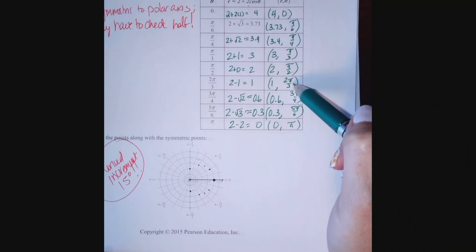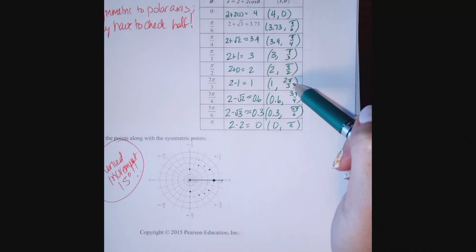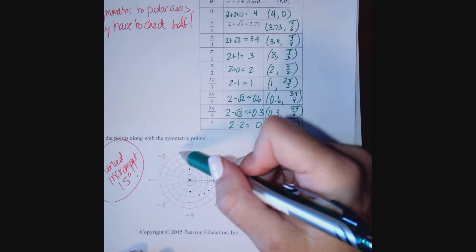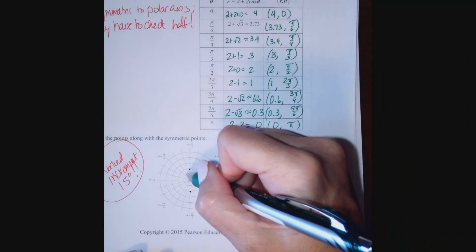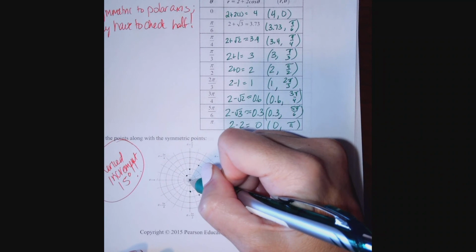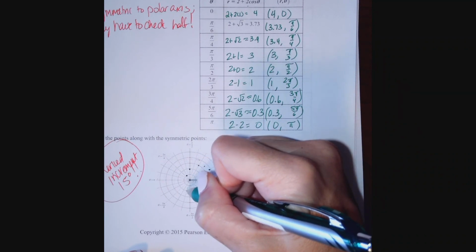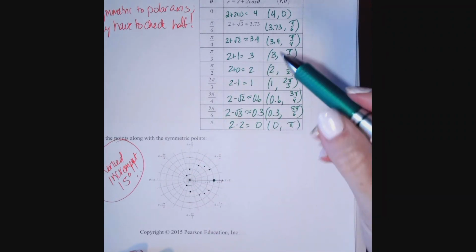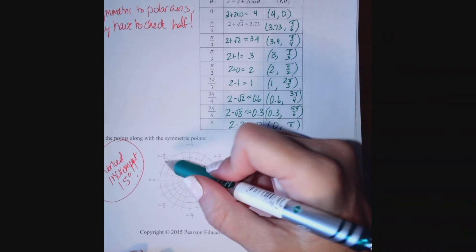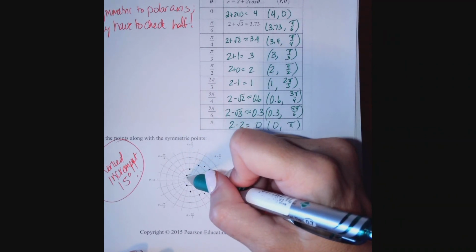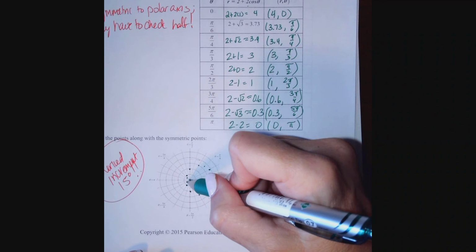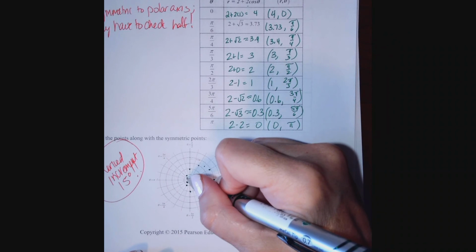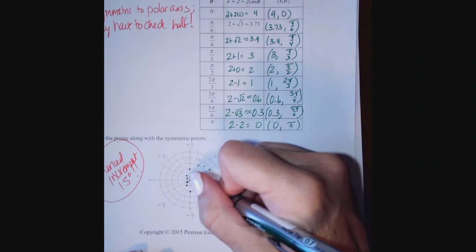At 2pi/3, we're at 1. 2pi/3 is going to be 4pi/6, so that's 3pi/6, 4pi/6 is 2pi/3, and we are at 1. So that is going to be here, right? Yep. And then at 3pi/4, we're at 0.6. And at 5pi/6, we're at 0.3. And then at pi we're at 0.